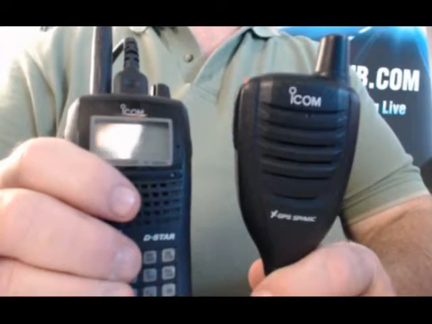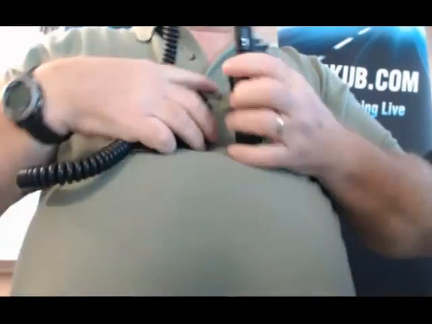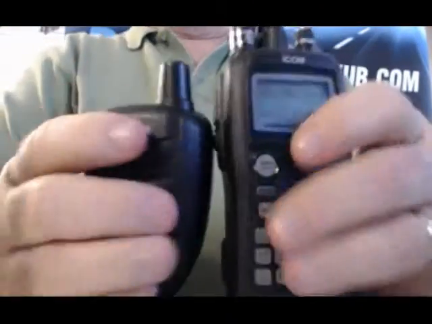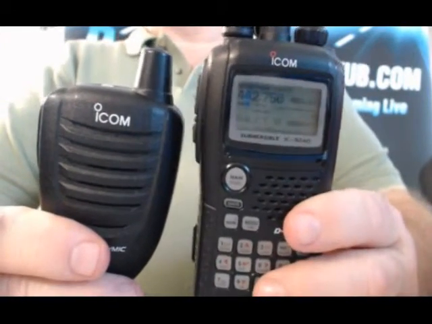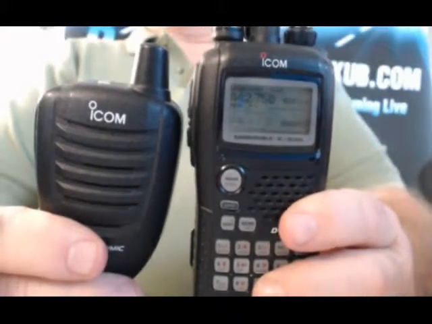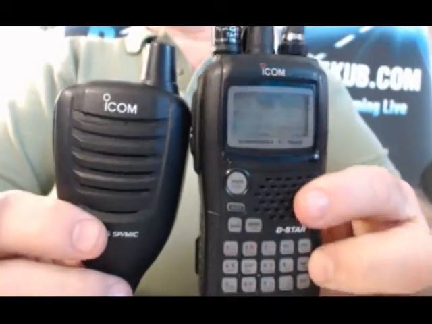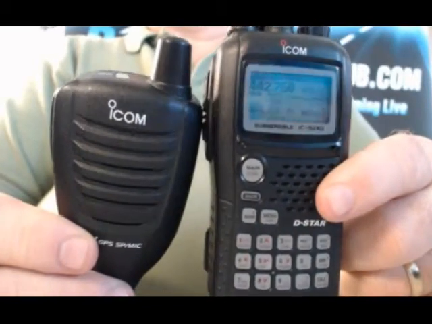And I'm going to say about 2 years ago, correct me, Ray, if I'm wrong, the IC-92AD came out, which is again dual band, but also dual receive, so you can simultaneously receive both 2 meter and 70 centimeter. Only one of those can be a D-Star channel at a time.